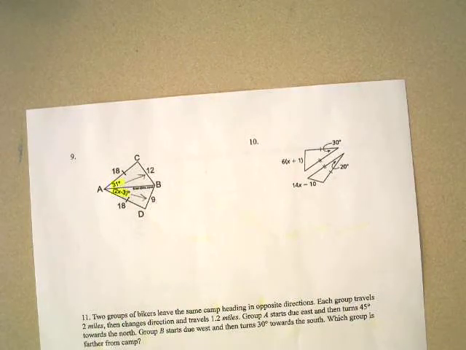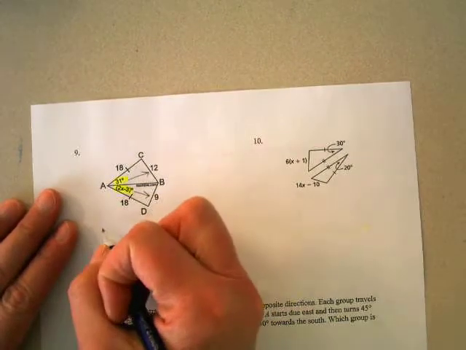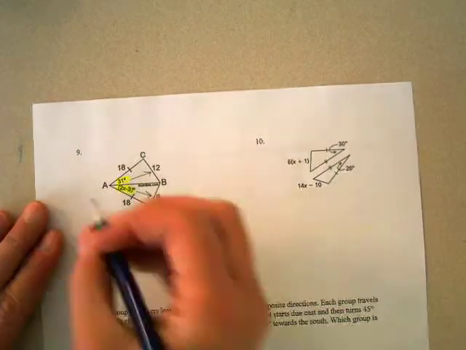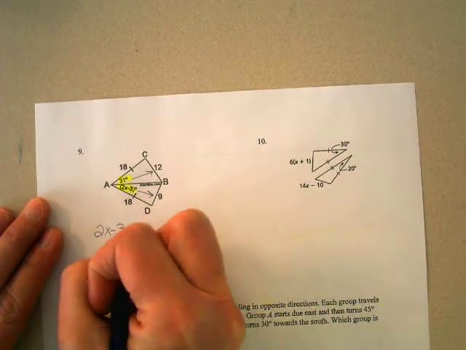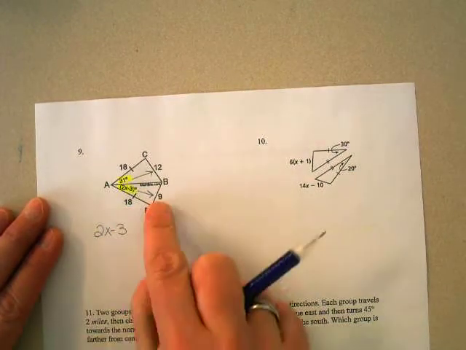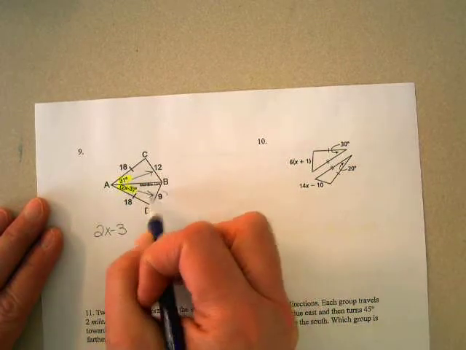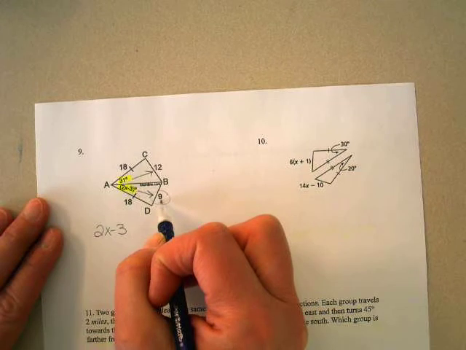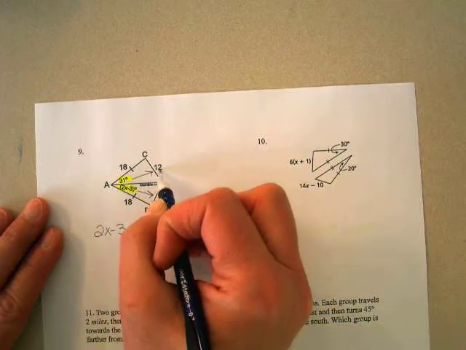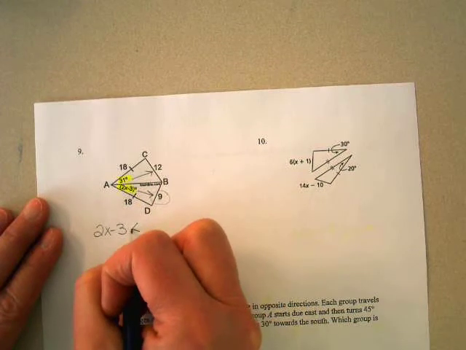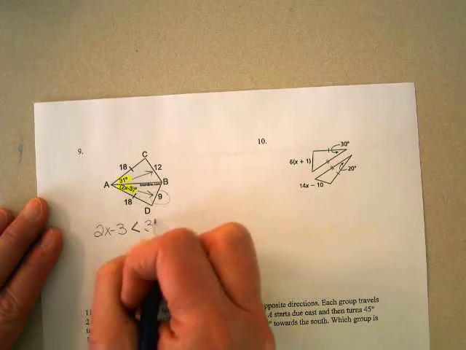Michael, tell me the inequality. The 2 numbers you highlighted yellow. 2x minus 3 is greater than... Hold on, 9 is smaller than 12. So it'd be less than 31.